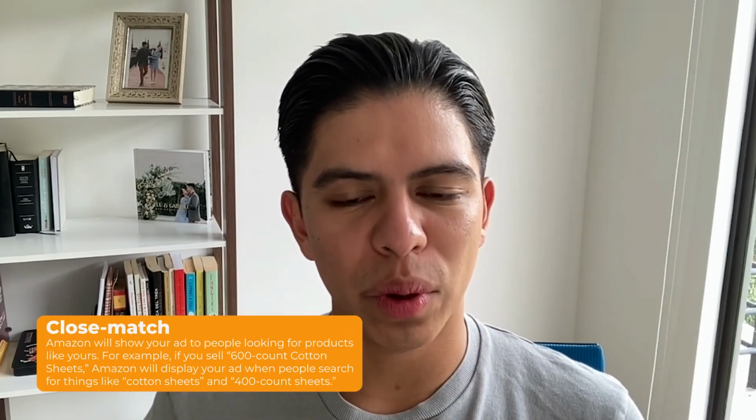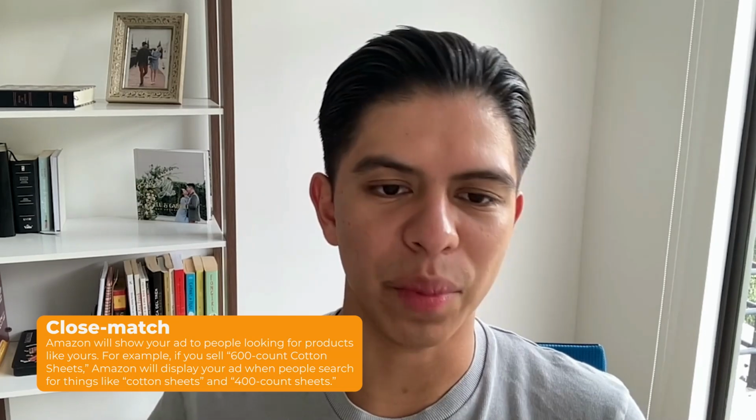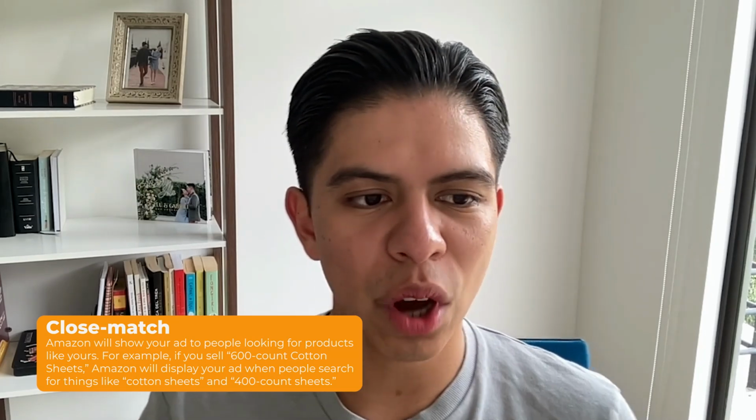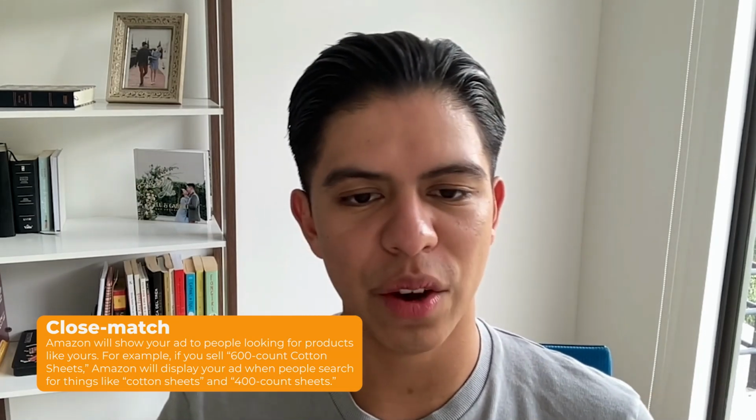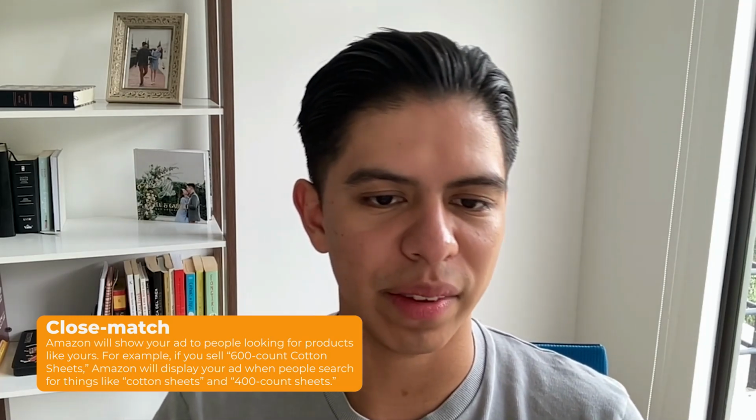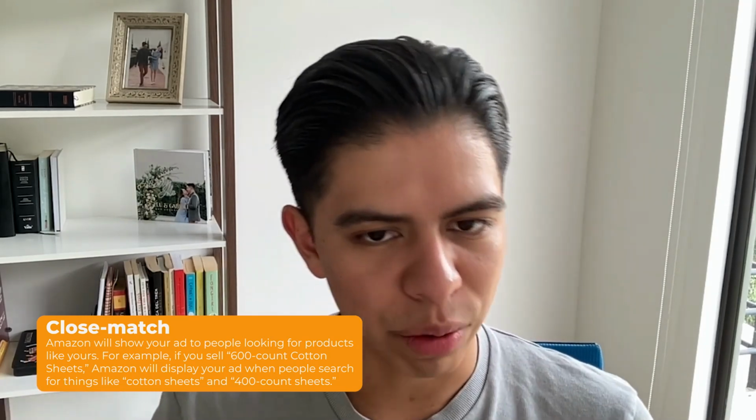So close match. Amazon will show your ad to people looking for products like yours. For example, if you sell 600 count cotton sheets, Amazon will display your ad when people search for things like cotton sheets or 400 count sheets. So close match shows on search results. When you type something in the Amazon search bar and see thousands of results, close match is doing that for us.